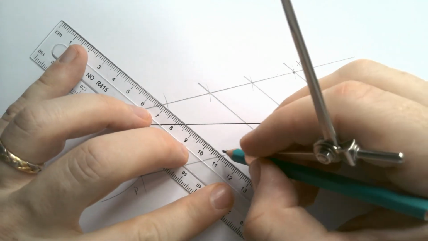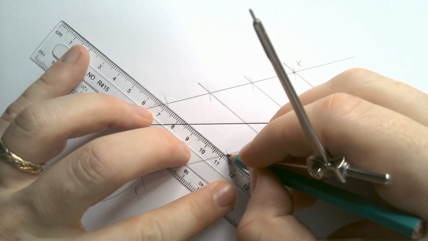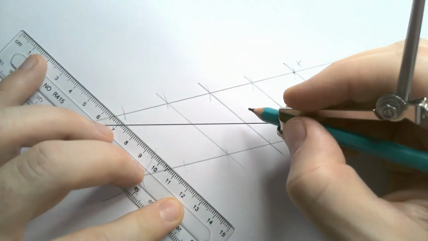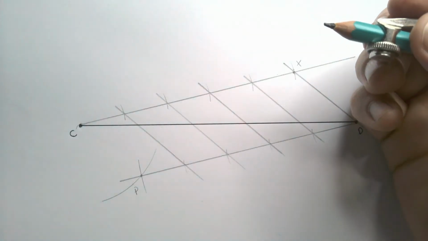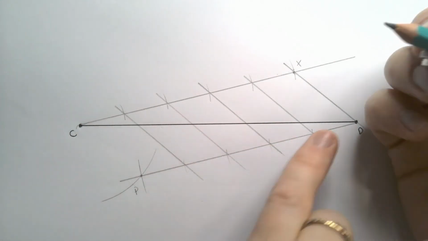Remember as well, don't rub anything out. Let the examiner see all of this. The examiner wants to see your construction lines. So don't feel like, I've done all the hard work, now I should rub it out. No, absolutely not. Cool, and we've cut this into 1, 2, 3, 4, 5 equal segments.